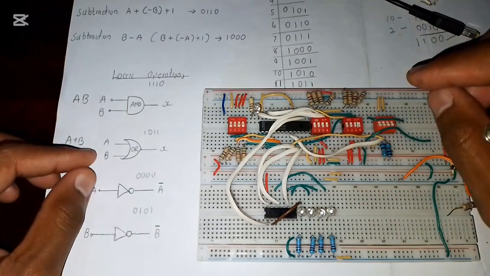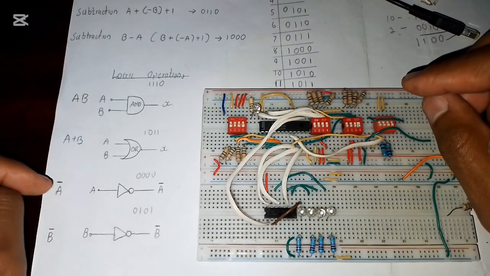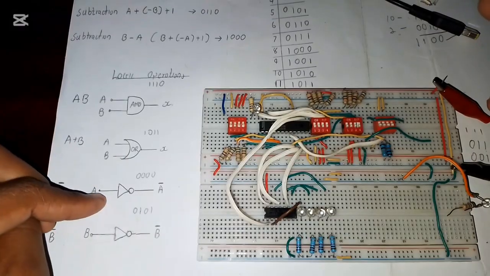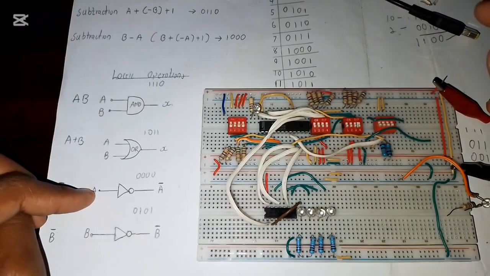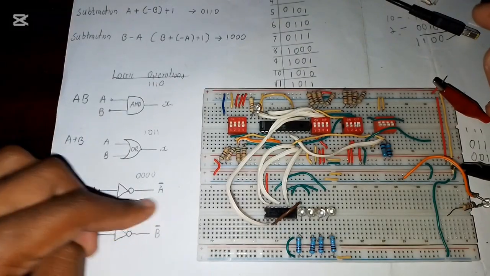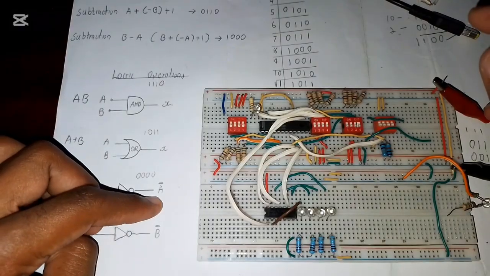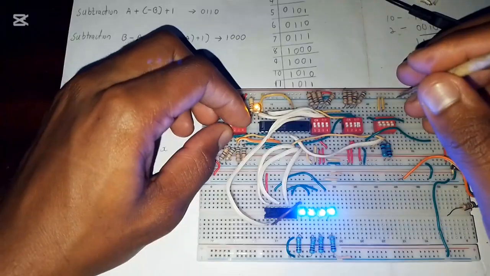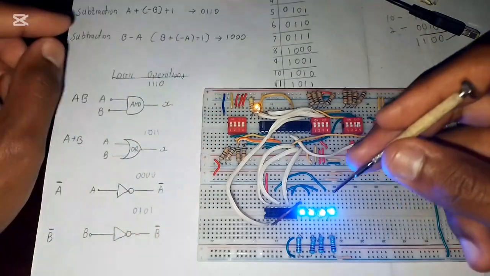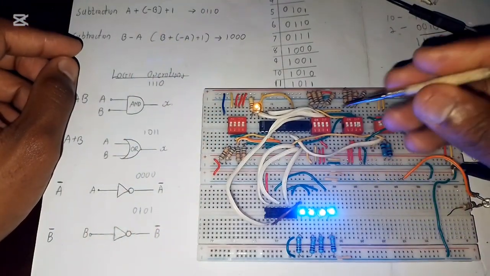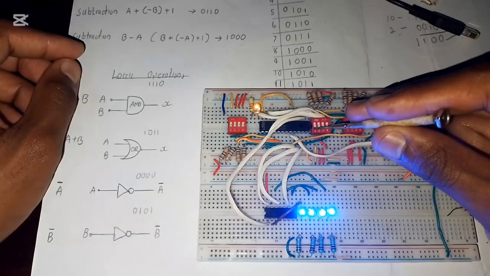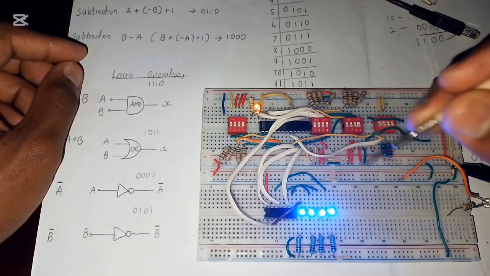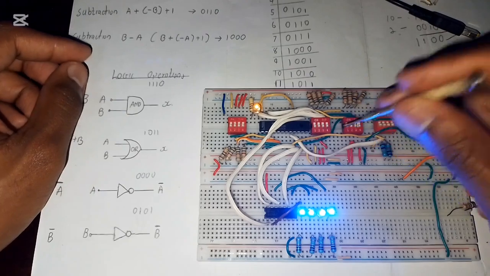Okay, let's go to not A. So basically this one is going to invert the value that you have in A. So if A is 1, it's going to be a 0 in the output. If A is 0, it's going to give a 1 in the output. For us to perform this, we have to put 0 0 0 in our selector, and immediately you can see all of the LEDs are high. Because all of the inputs are low, the output is inverting what A has in the input.